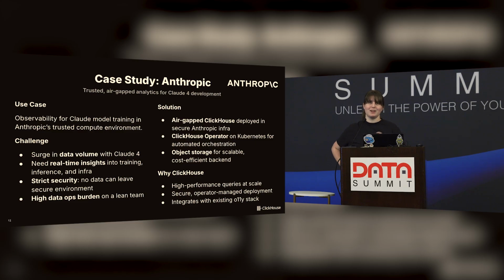So Anthropic and OpenAI both use ClickHouse for observability of their agents, of their large agent workloads that I'm sure at this point we're all relatively familiar with. But basically, observability is for Claude model training in Anthropic's compute environment. So this is completely on-prem, unshockingly. This is just a nice little case study here.